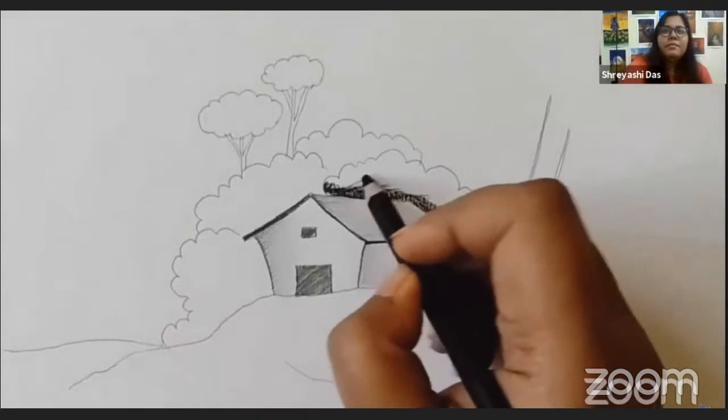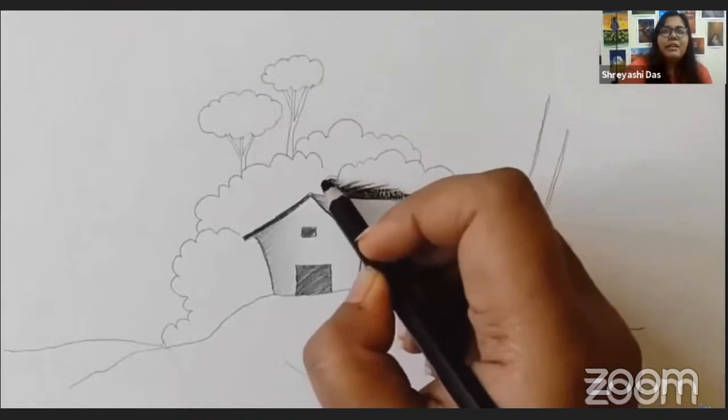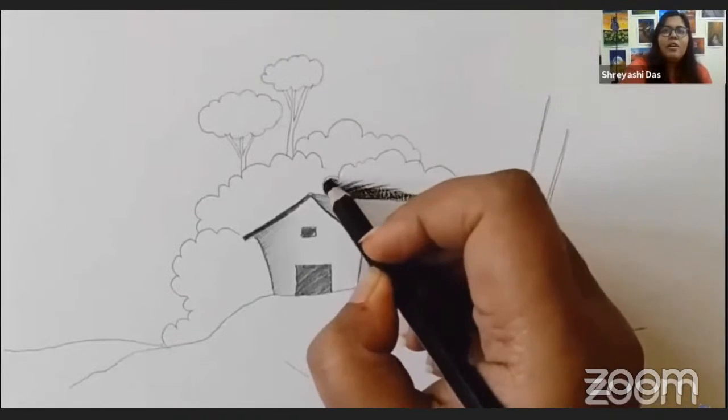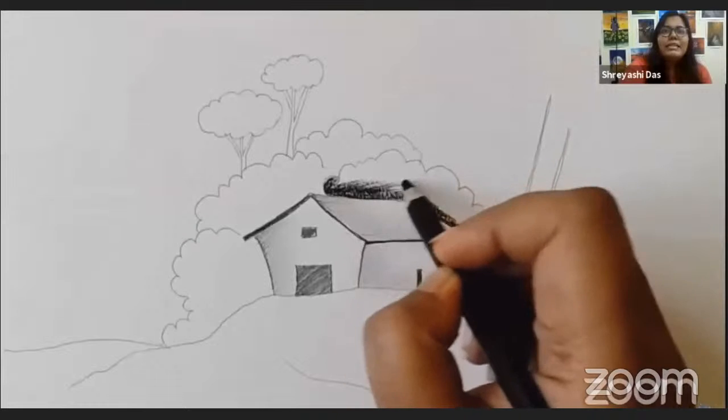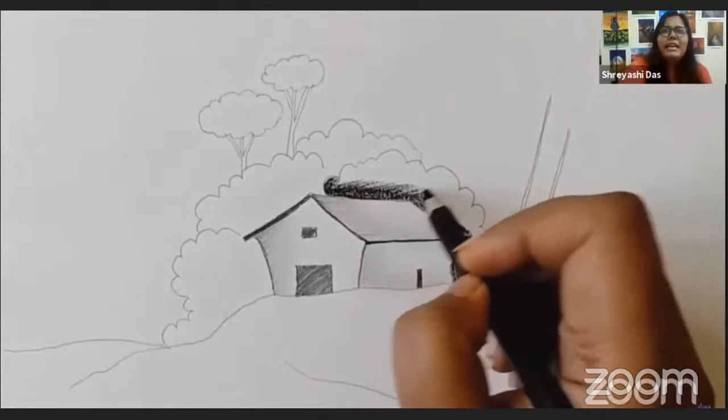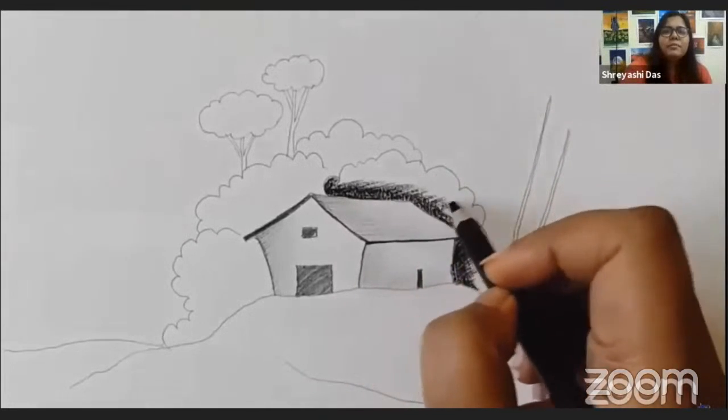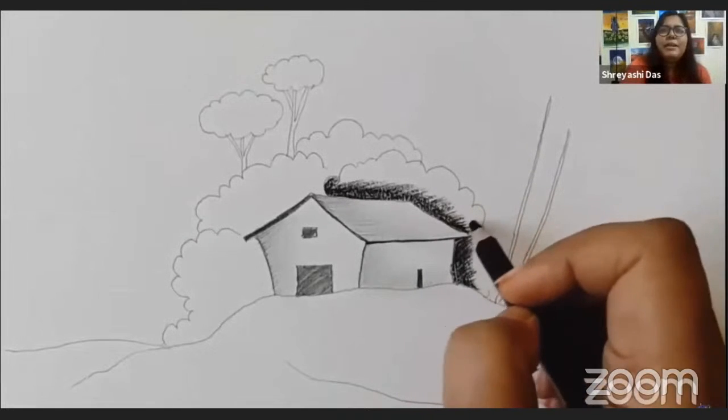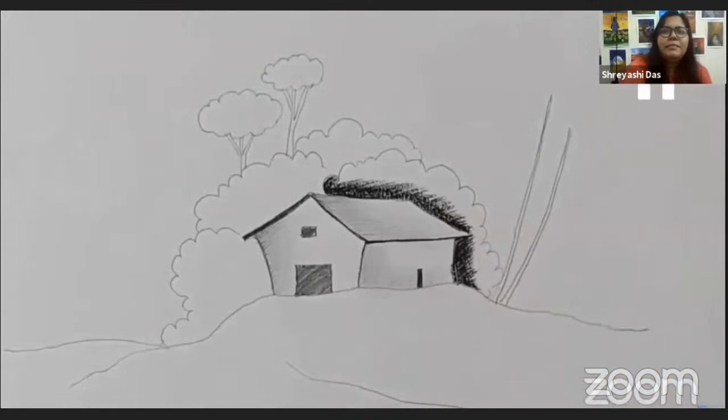Not much shading is involved. We are mostly filling in all of these portions and just a little shade, a bit of the end. That's all. Similar movement like you did with your light pencil.